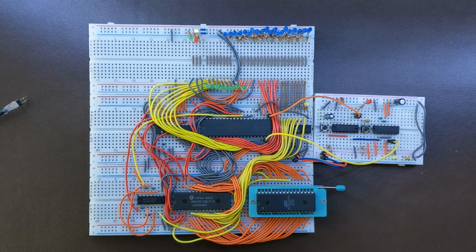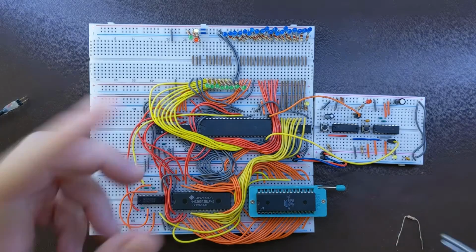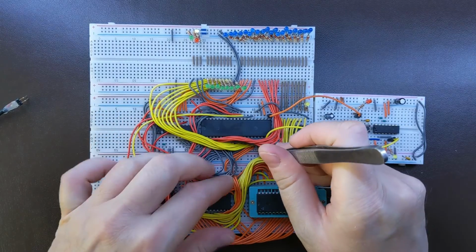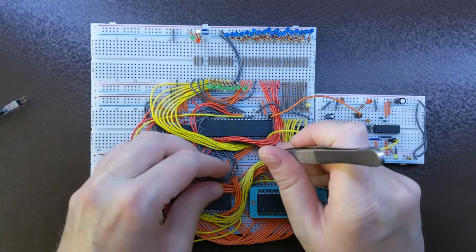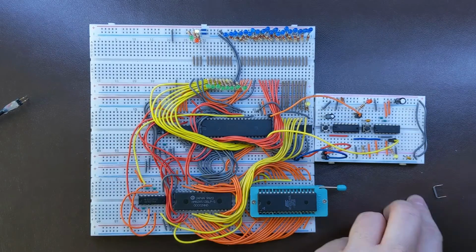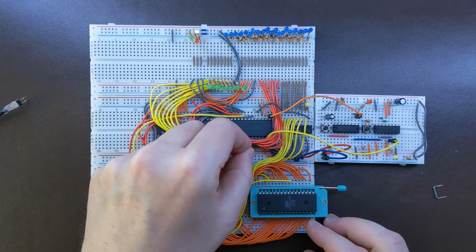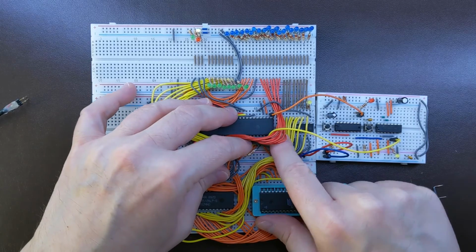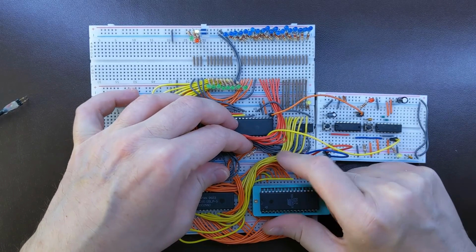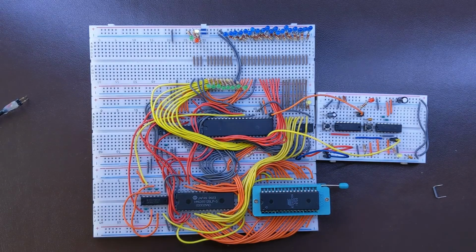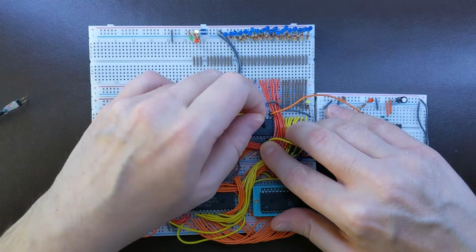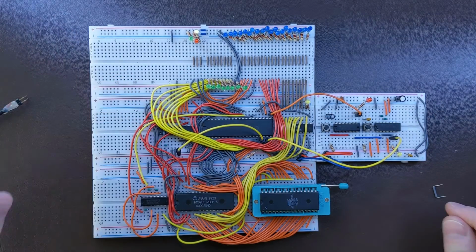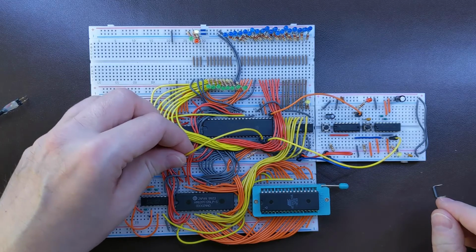To be able to raise an NMI interrupt, we first need to replace this jumper down here, which shorts the NMI input to the ground, with a resistor, which will just pull it down, and with a wire, let's say yellow, which we then touch to the VCC, which will raise an NMI interrupt. We've got the hardware ready, now let's have a look at the software.